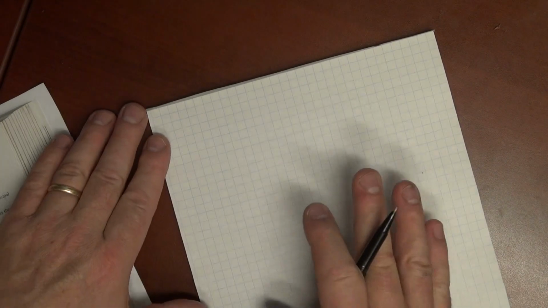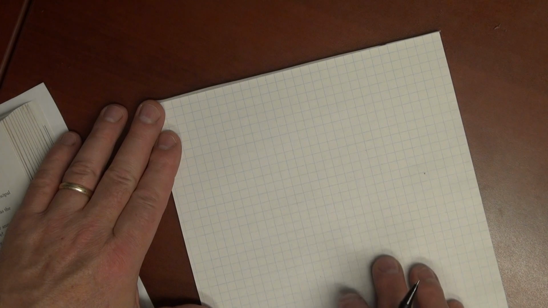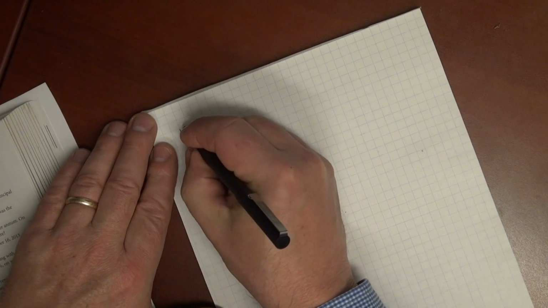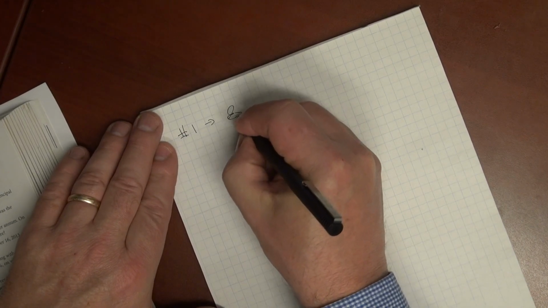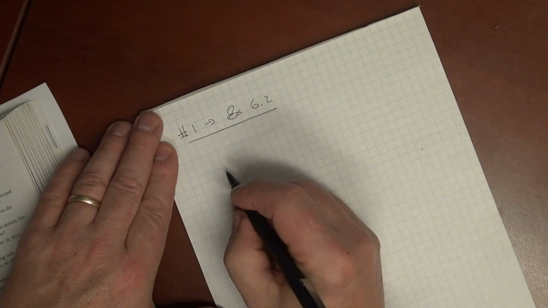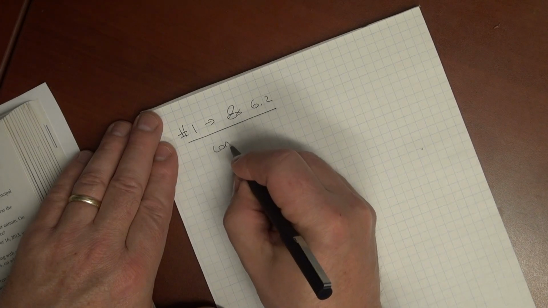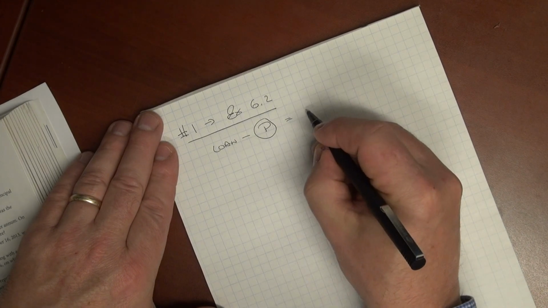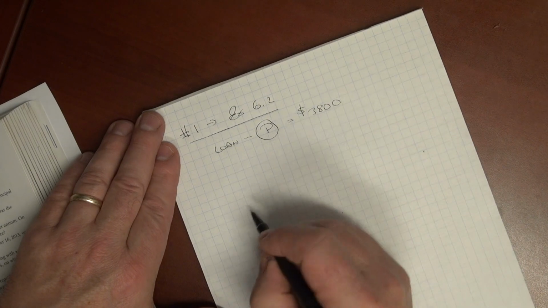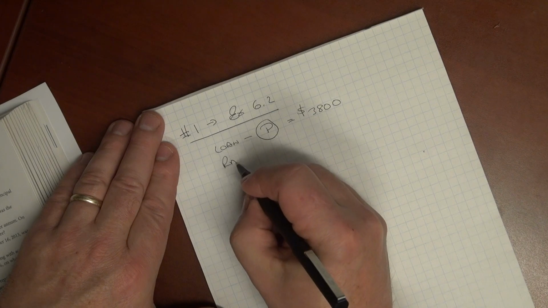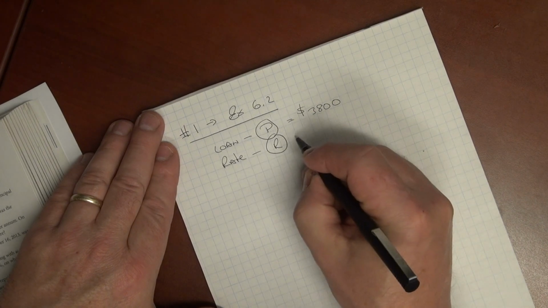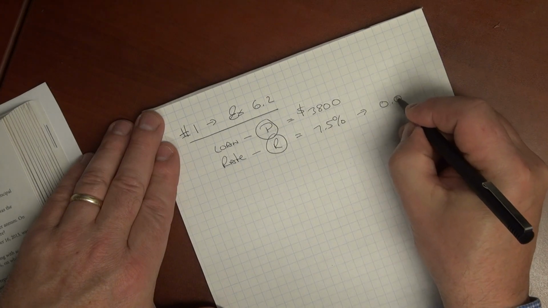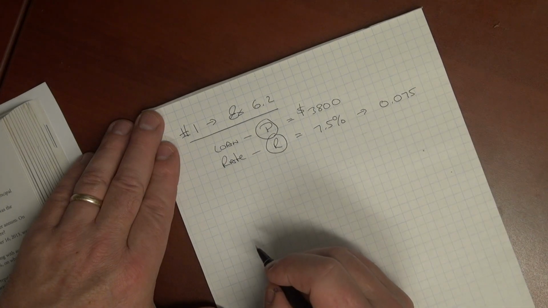Now, for the purposes of speeding this up, I'm not going to work the calculations out. I'll talk about the calculations, but I've already pre-calculated them. So, this is number 1, exercise 6.2. Okay, so a couple important points. The loan, which is really P, the principal here, is $3,800. The rate, which is R, is given to us at 7.5%. We convert that to a decimal, that's 0.075.